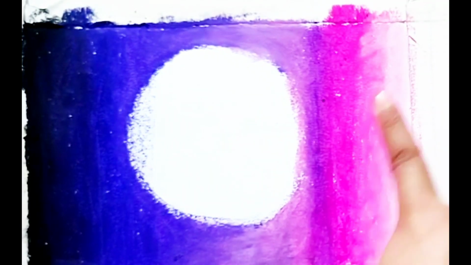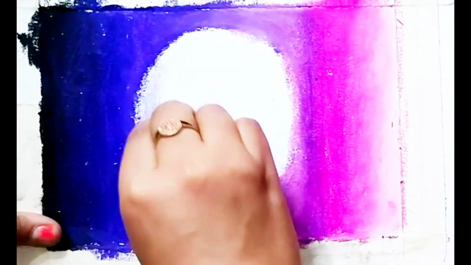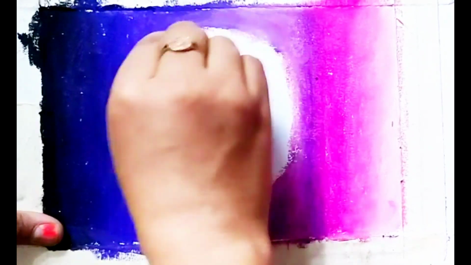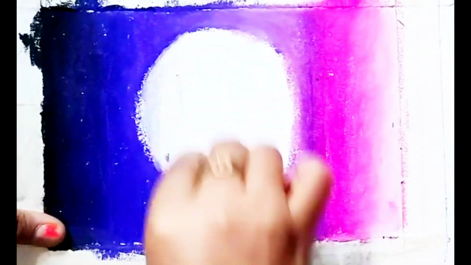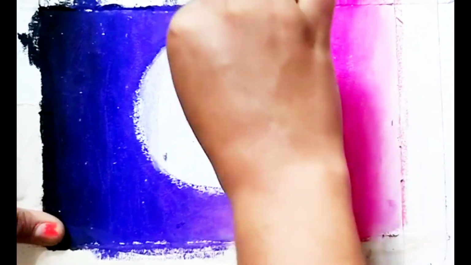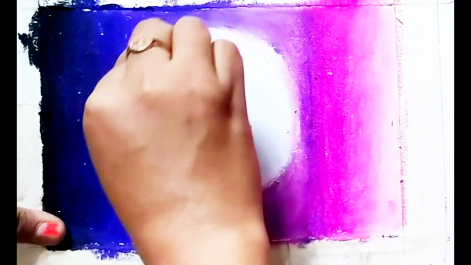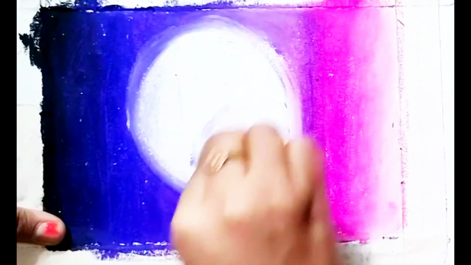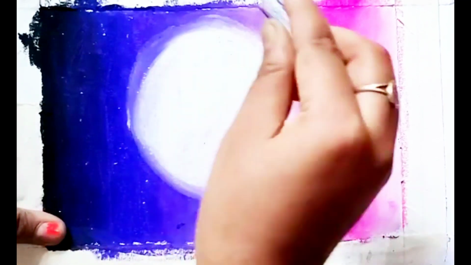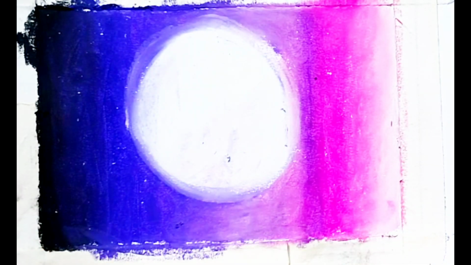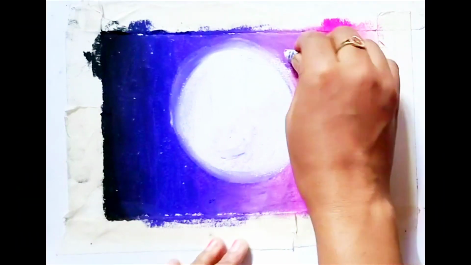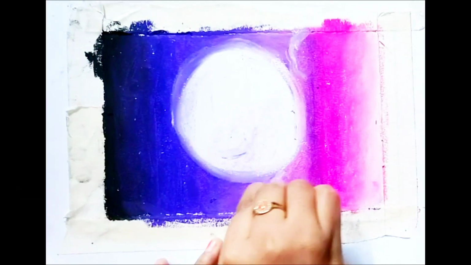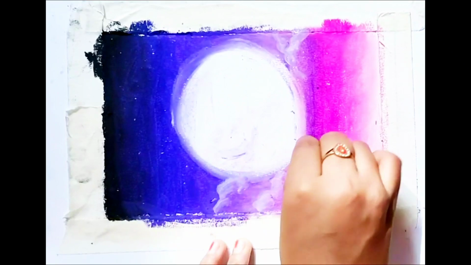It's very easy, and you just have to blend it with a tissue, or with your hand, or some earbuds. You have to focus on blending only, because the background should look good. If you are good at shading with oil pastel, not with pencil and paint, I'm talking about oil pastel, then you can make this oil pastel art very easily.